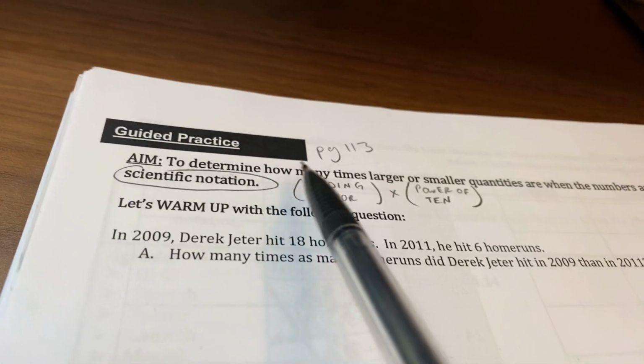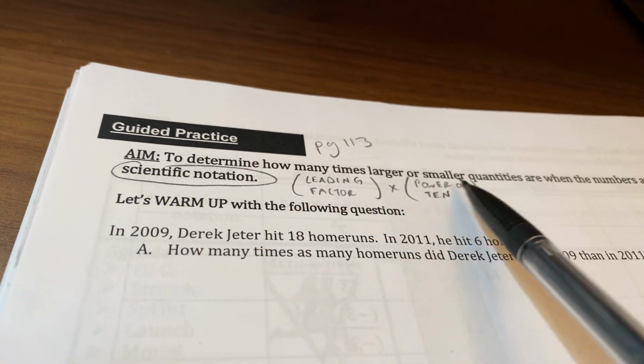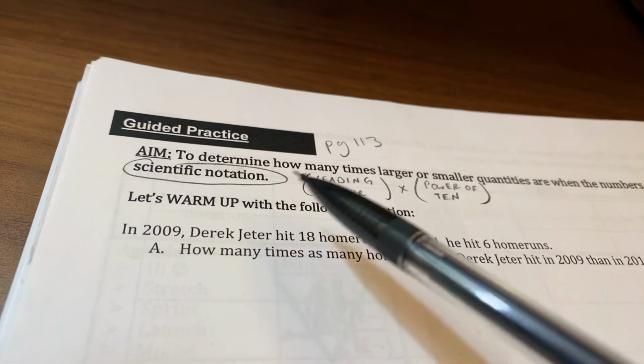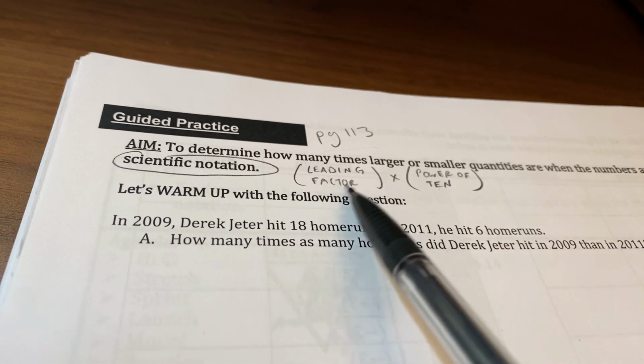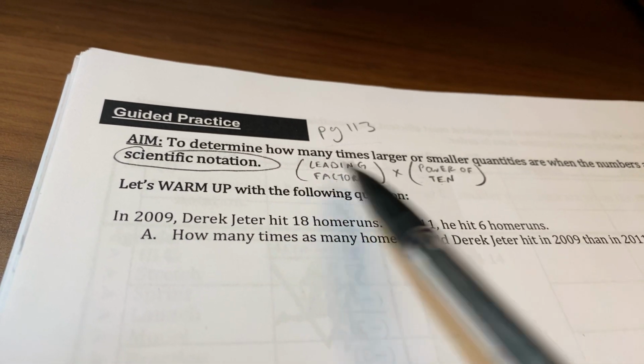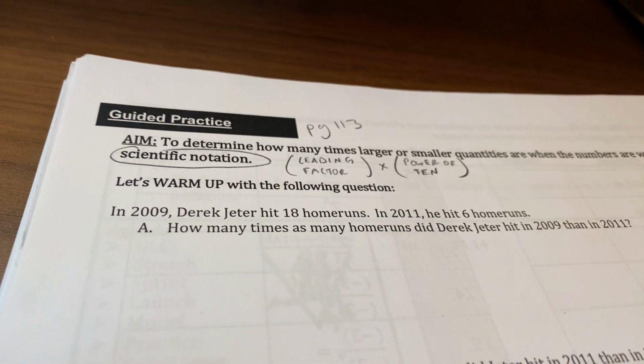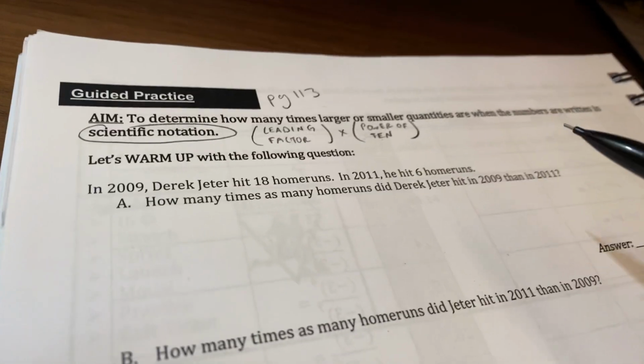Today we're determining how many times larger or how many times smaller quantities are when they're written in scientific notation. Here's a quick reminder. Make sure you annotate this, pause the video if you need to, for what scientific notation represents. Let's take a look at this warm-up here.